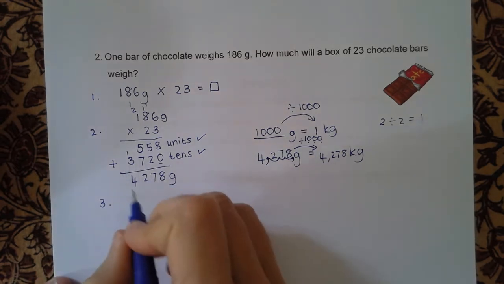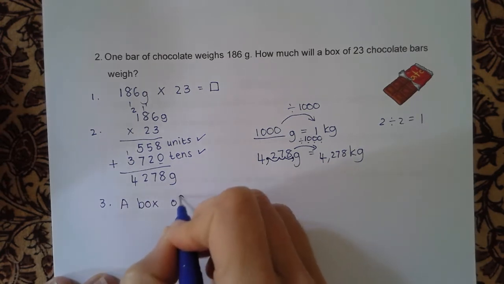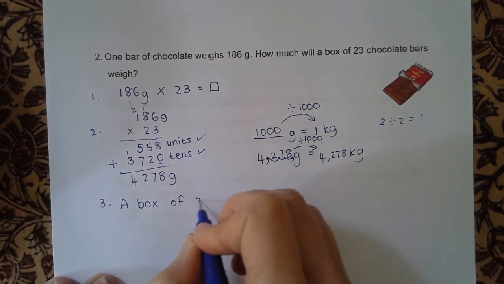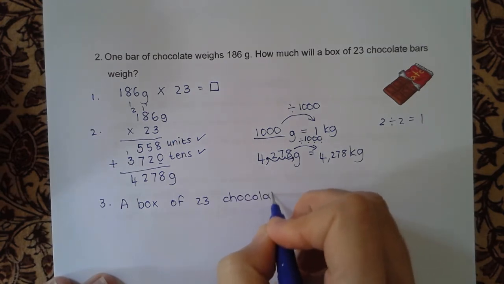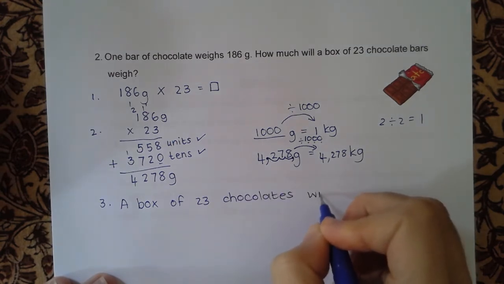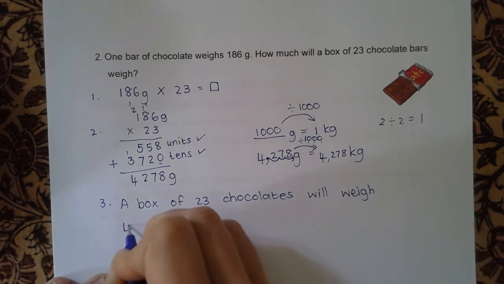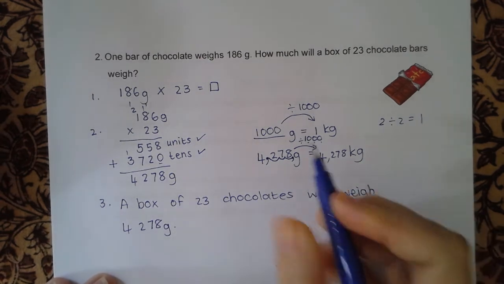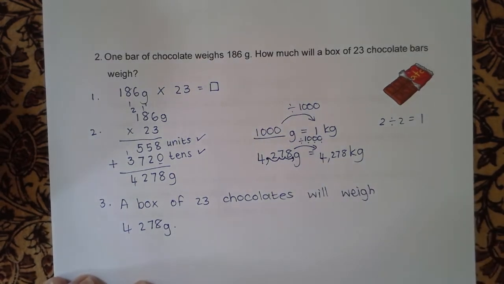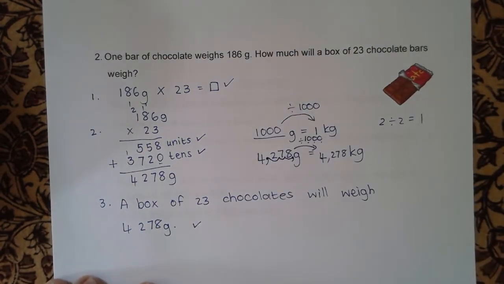So we will say a box of 23 chocolates will weigh 4,278 grams. Or if you want to use 4,278 kilograms, that's also correct. Okay, so again, 4 marks at least.